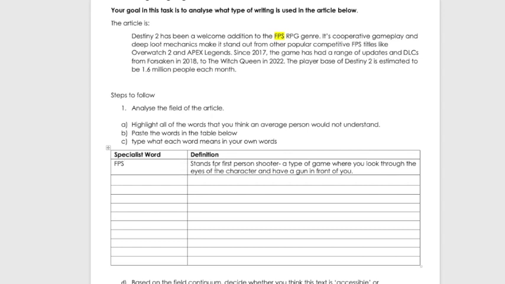So my example here was, well, it stands for first person shooter. I didn't look that up, I already knew that. And then I tried to explain what that means. So I said it's a type of game where you look through the eyes of the character and you have a gun in front of you. Your definitions in this case don't have to be perfect, and I'm not looking at your spelling and grammar, but I'm looking for you to show me your understanding of these different words.